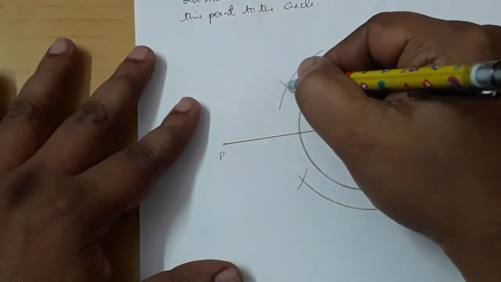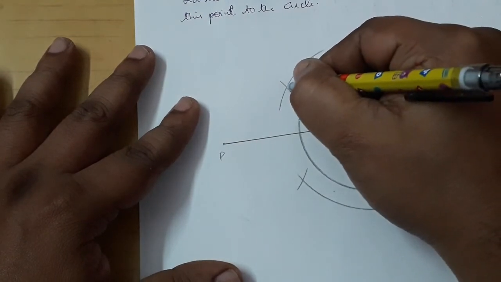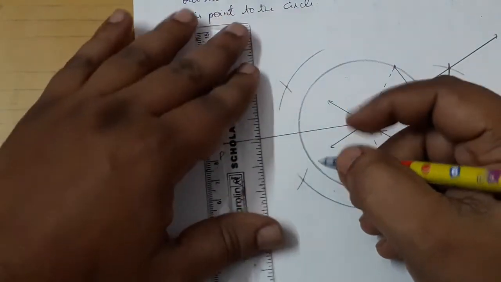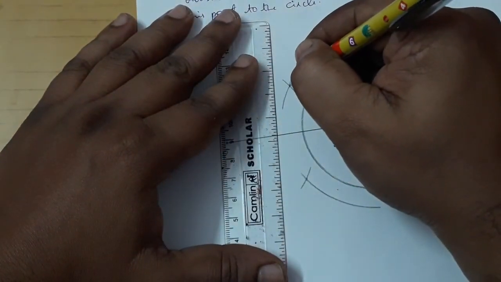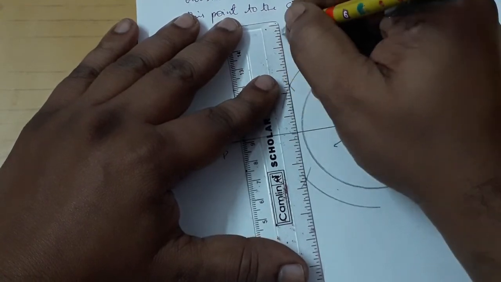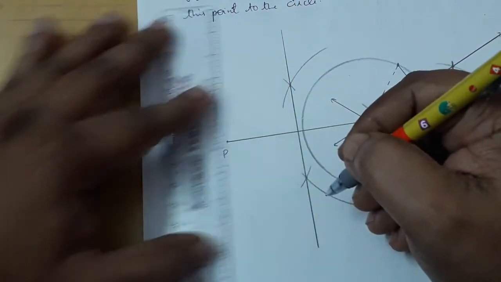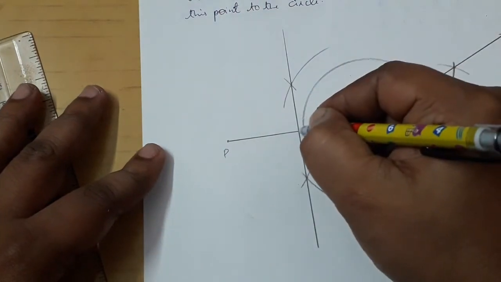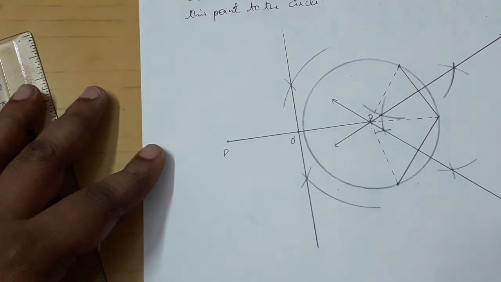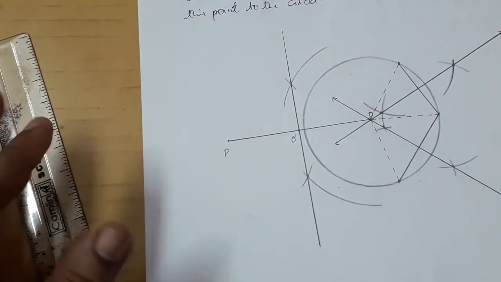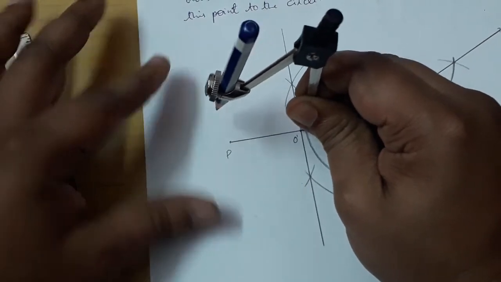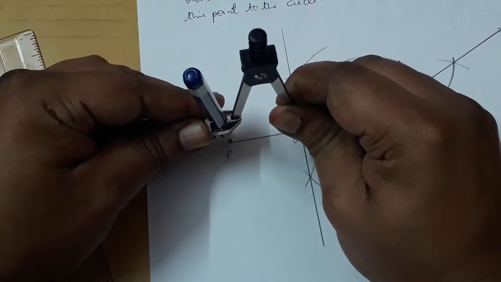Just mark the points where the 2 arcs intersect, one over here, one over here, and I will join the intersection of those 2 arcs. Here you go. And the point where it meets OP, that will be our new center. I'll call it O dash. And from O dash to P will be the radius of the new circle that we will be constructing.